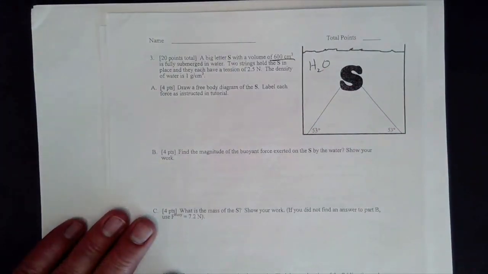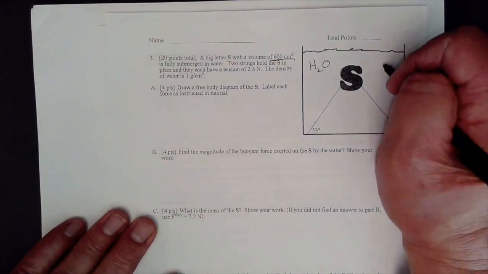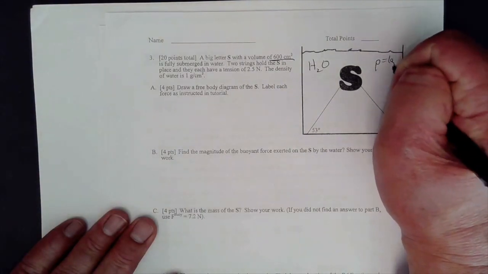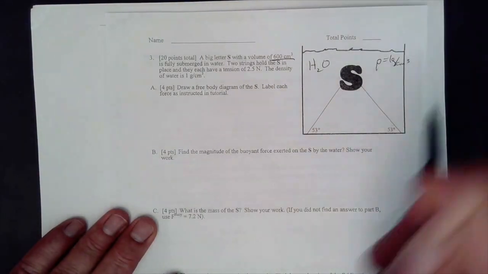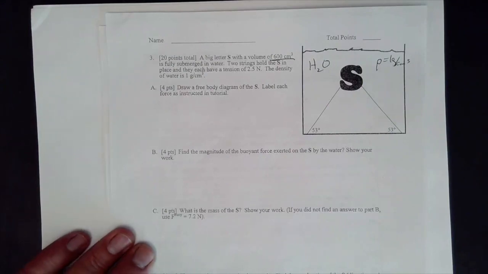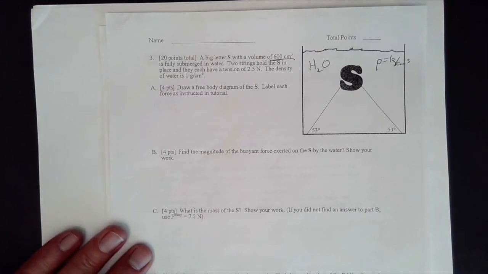And those two strings are holding it in place, and they each have a tension of 2.5 newtons. And the density of water, of course, is 1 gram per centimeter cubed. Now, as I've said in other places, you can imagine doing this exact same problem in heavy cream, or some other liquid. And that would be good practice for the exam.